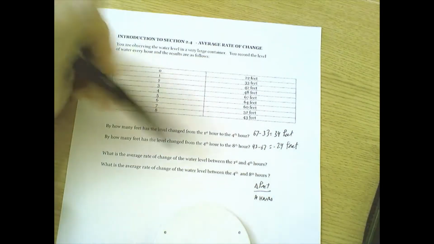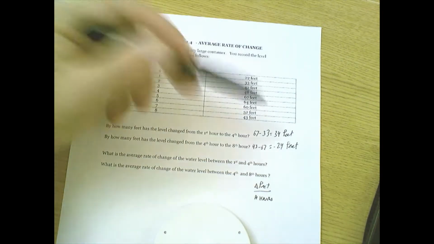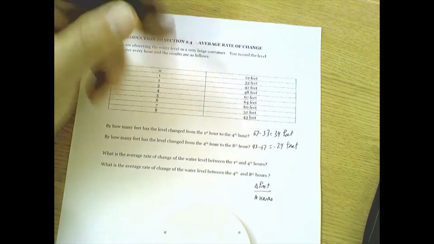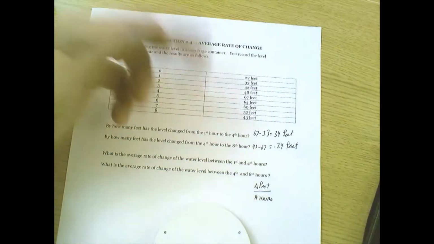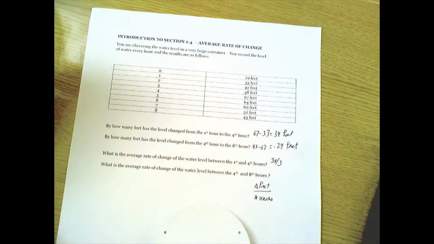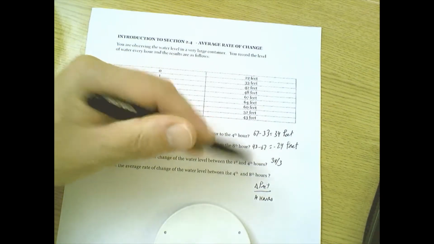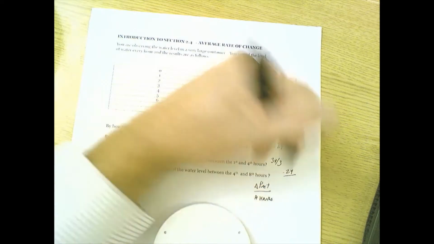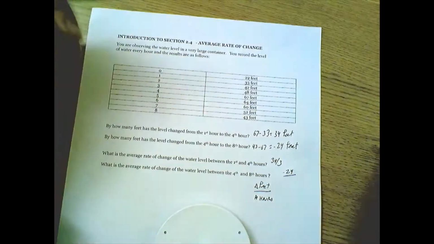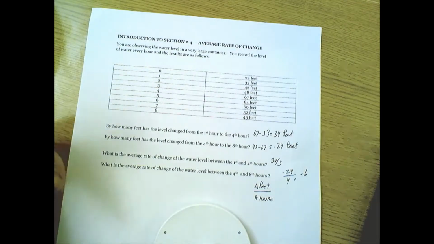Okay, so what's the average rate of change between the first and the fourth hours? Well, we know that we went up 34 feet. How many hours did we span? 3 hours. The average rate of change is nothing more than 34 over 3. In our second example, we went down by 24 feet. So what was the average change of the water level between the fourth and 8 hours? Well, negative 24 for the total amount that we changed, the net change in that period, divided by how many hours? In this case, 4. We were going down by 6 feet per hour. And there's your average rate of change.